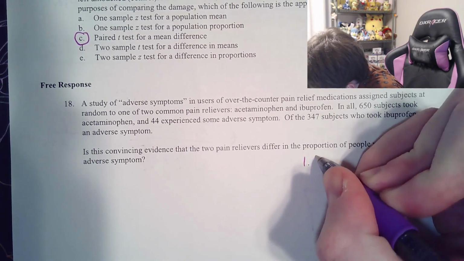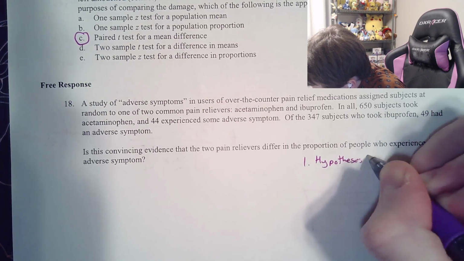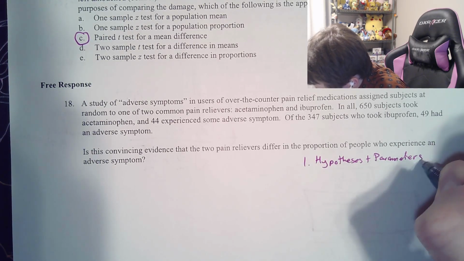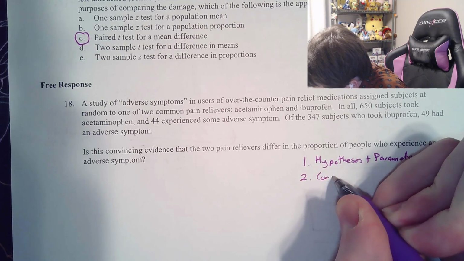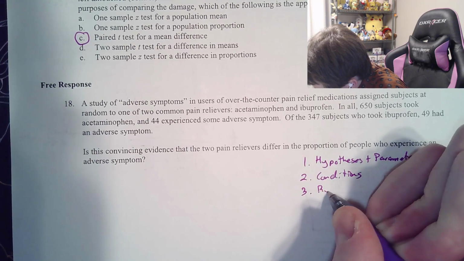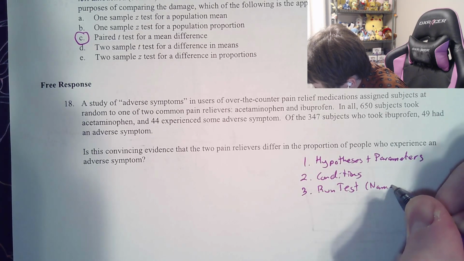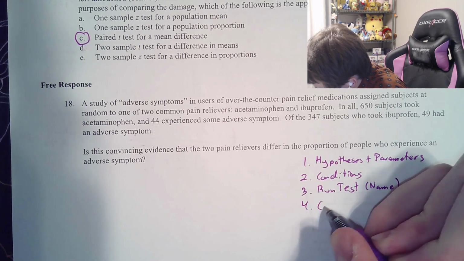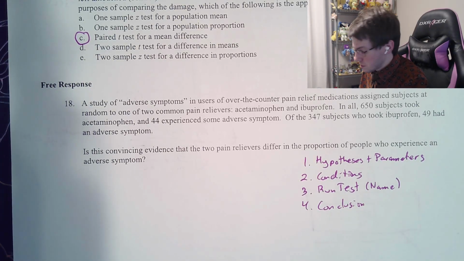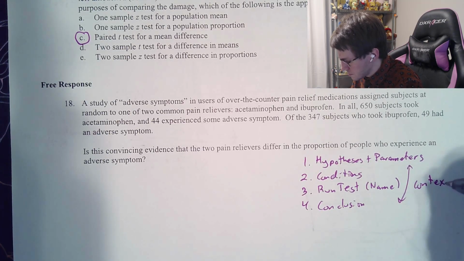Part number 1, we want our hypotheses and parameters. Number 2, conditions. Number 3, run the test. Don't forget to name it. And 4, conclusion. For these two, context is required.